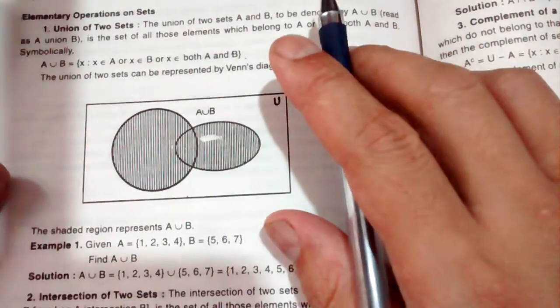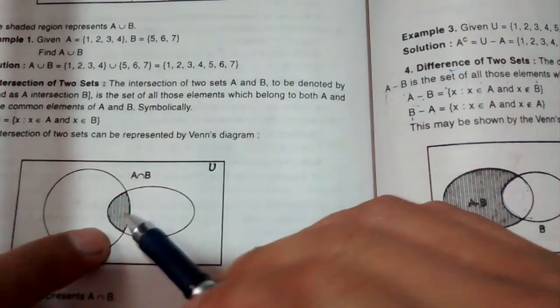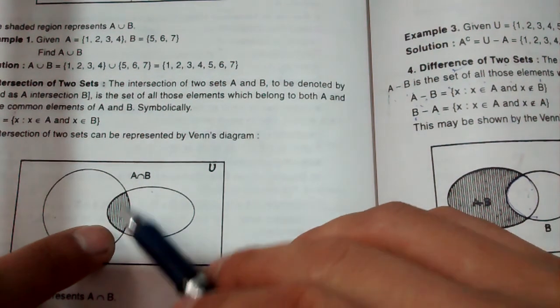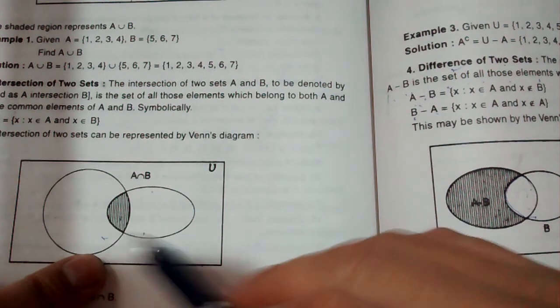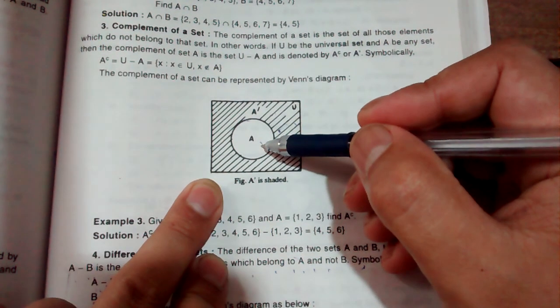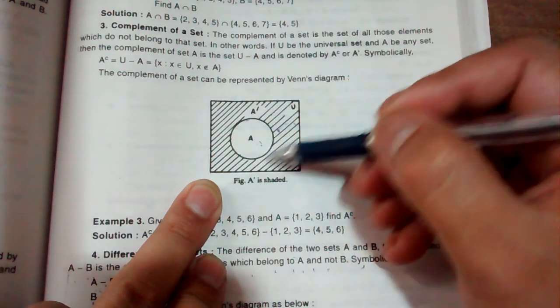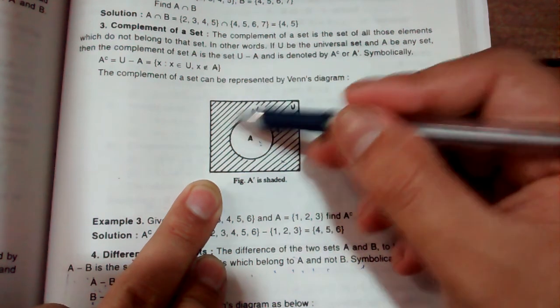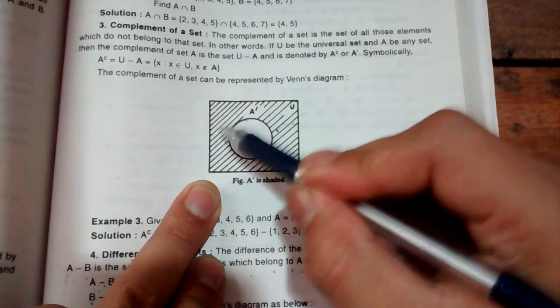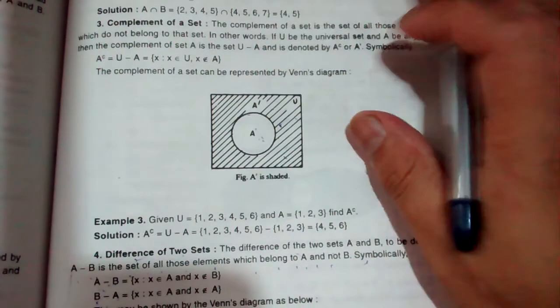So, operations on two sets. One is the union of sets. When you combine all the elements of A and B, we call that the union of sets. Now intersection of two sets. When you have common elements between A and B, we call that the intersection of sets. This is how we express it using a Venn diagram. Now complement of a set. Complement of a set means all the elements apart from the given set. Let's say A is the set; all the elements which are not of set A come under this shaded portion, which is called the complement of set A.